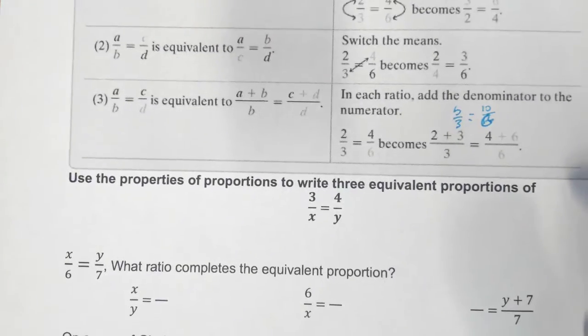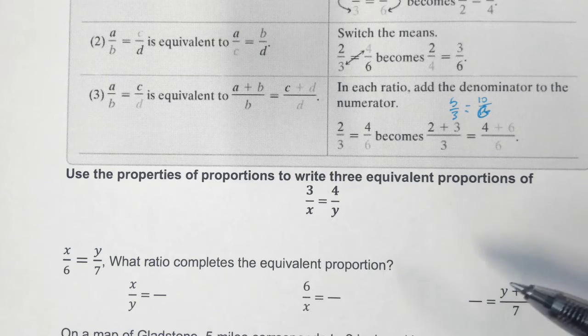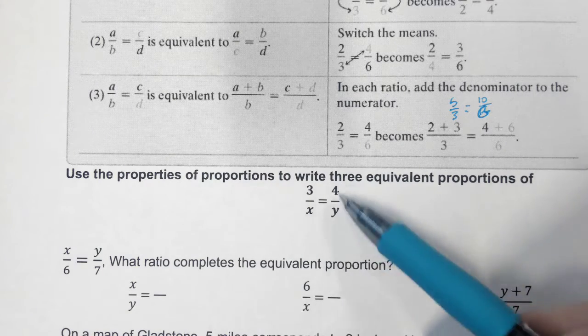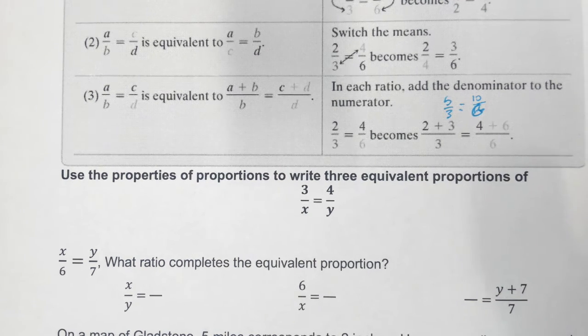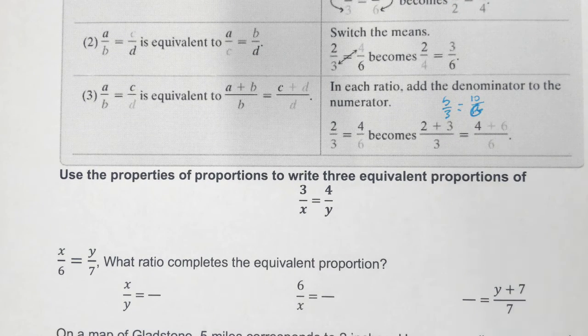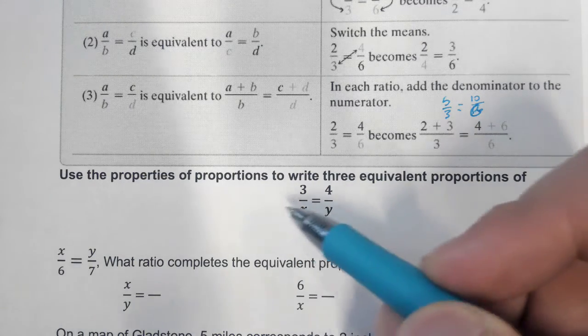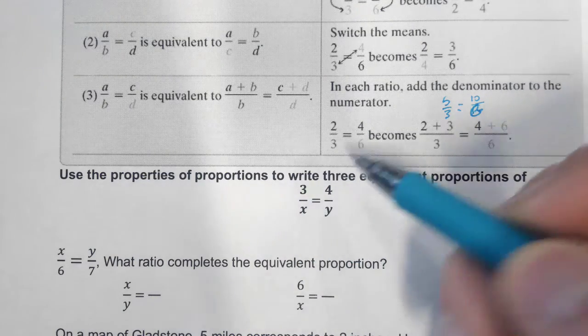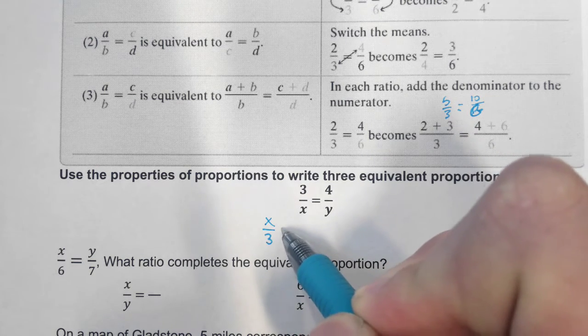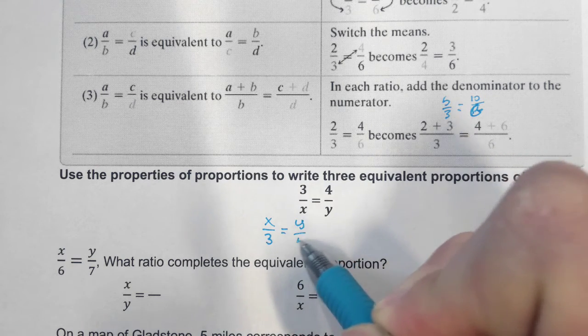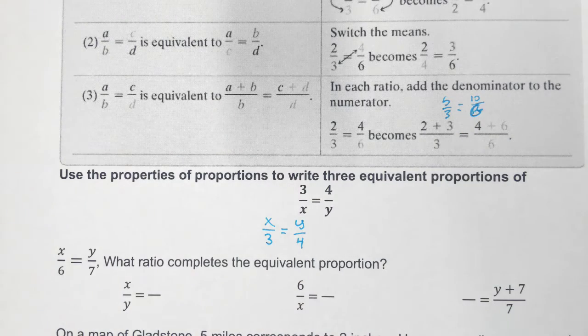So let's use those properties to write three equivalent proportions of this. 3 to x is equal to 4 to y. Go ahead. Pause the video. See if you can write the three of them. All right, let's see if you got them. The first one, you take the original proportion and you flip it. X to 3 is equal to y to 4. Nice.